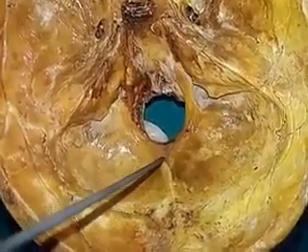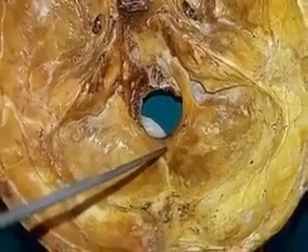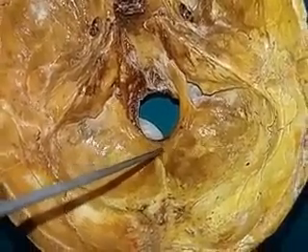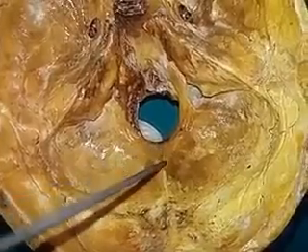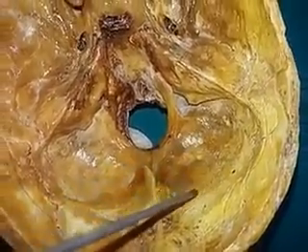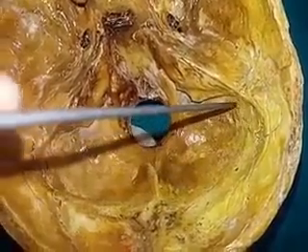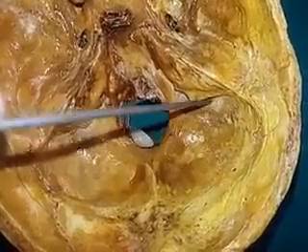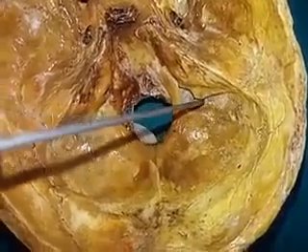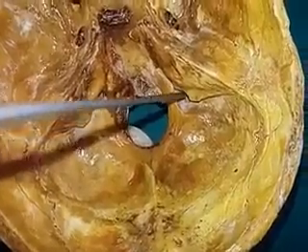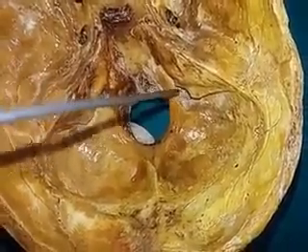The internal occipital crest is a little bit divided and forming a fossa-like appearance called the vermian fossa. The transverse sulcus lodges the transverse sinus, the sigmoid sulcus lodges the sigmoid sinus, and here the jugular bulb will be lodged. Later on it will be continued as the internal jugular vein.